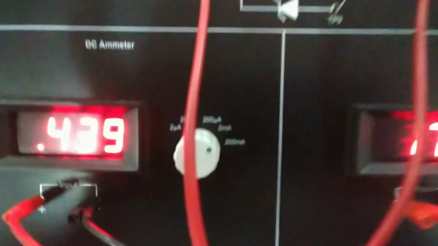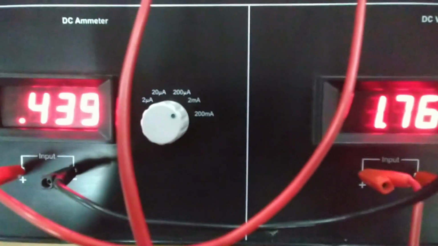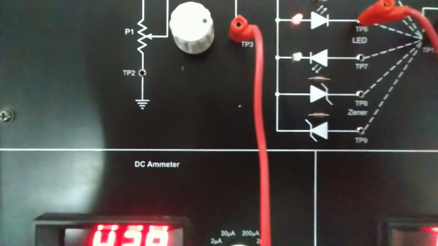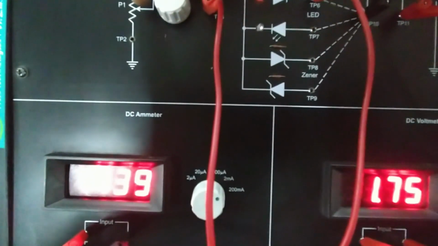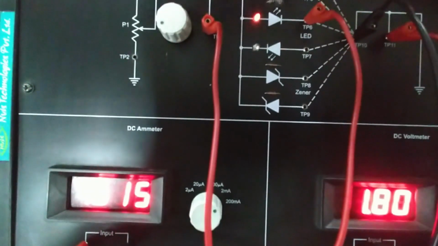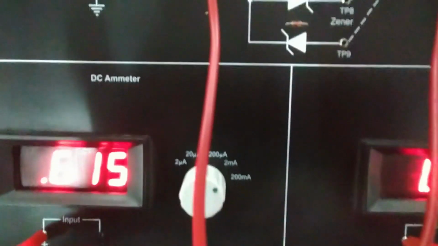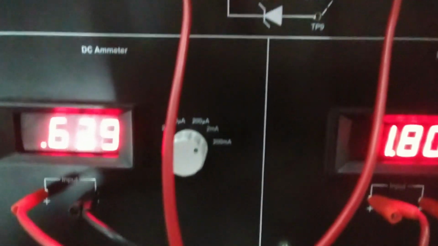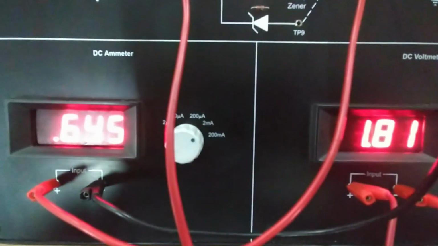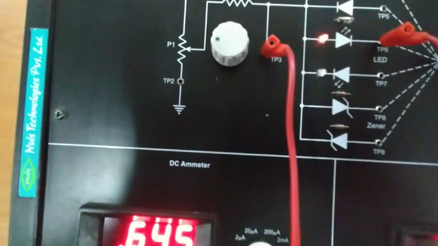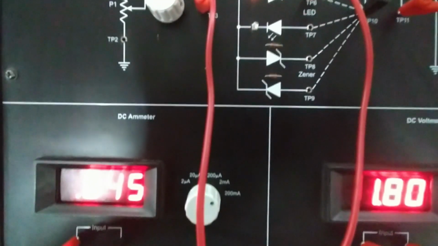Now it is 1.75. Okay, I'll take 1.75. See, the light intensity is now increased. The current is also increased to 0.439. So if I increase further, it is going to 1.8. Then I note down the current as 0.645 milliamperes.